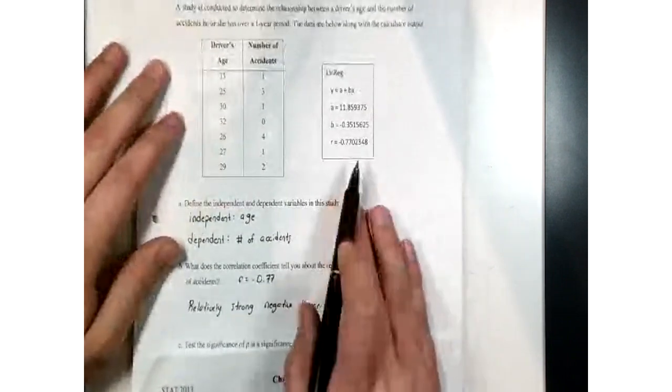So what does the correlation coefficient tell us about the relationship between age and number of accidents? So if you go up to the output, you'll notice that R is equal to a negative 0.77. So that means that it's kind of close to -1, so there's a relatively strong negative linear relationship. So what does that mean? As you get older, the number of accidents you have goes down on average. Does that make sense to everyone?